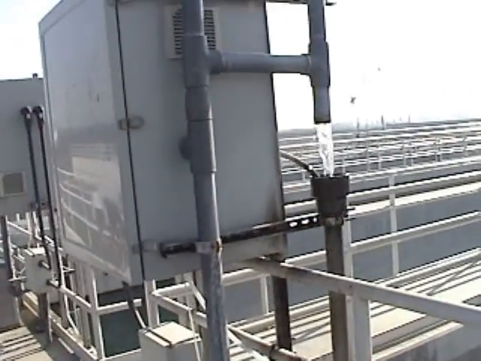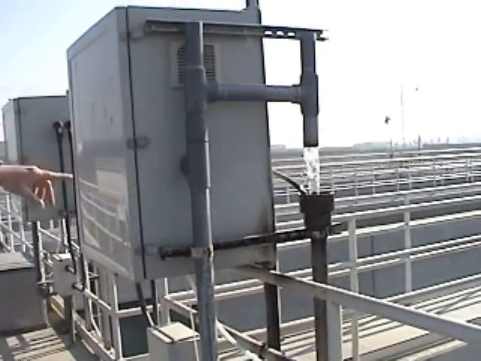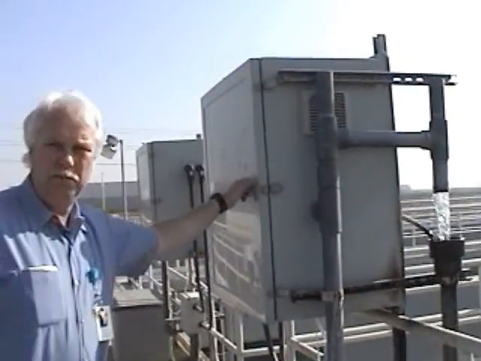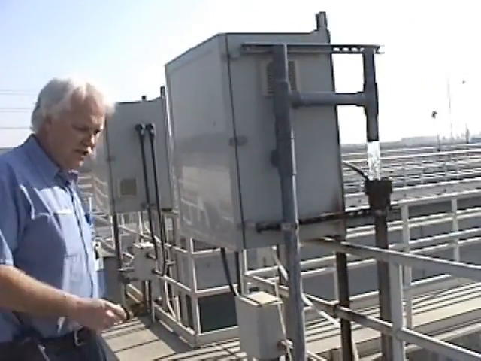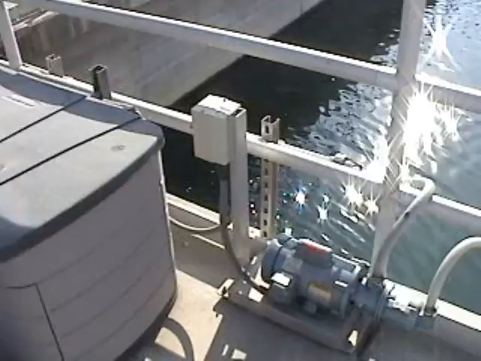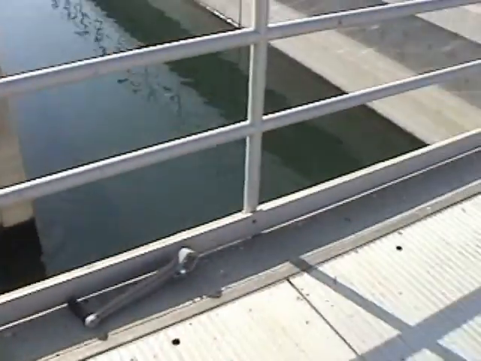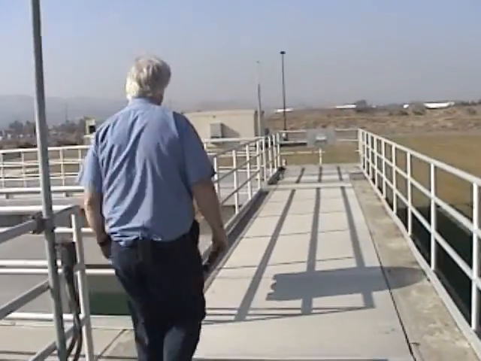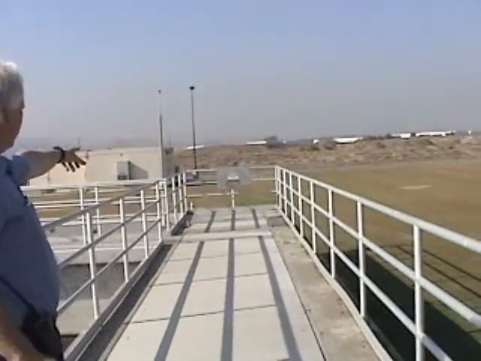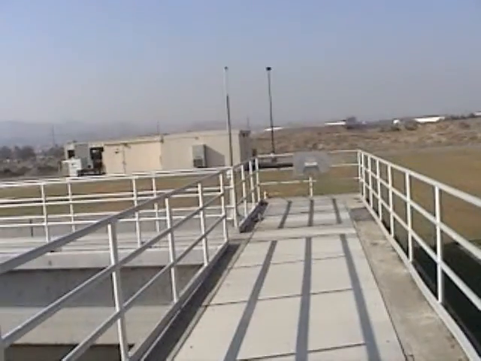So when you walk up, you can generally tell. As long as you have sample going up there, then you can look in here and see if you have air in the lines or not. But this is where we inject the bleach right here. It's going to flow down this channel that I'm walking on, and it's going to come down to that end of the contact tank, and then it goes through a serpentine.